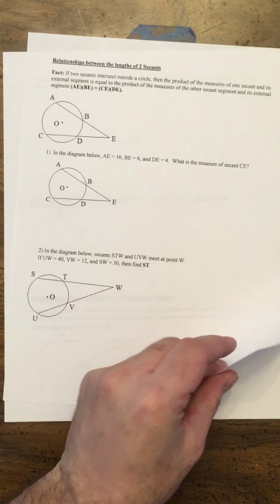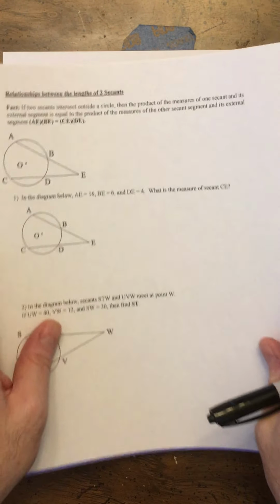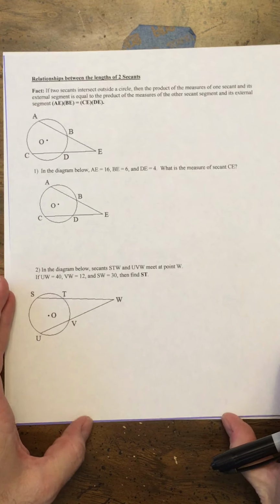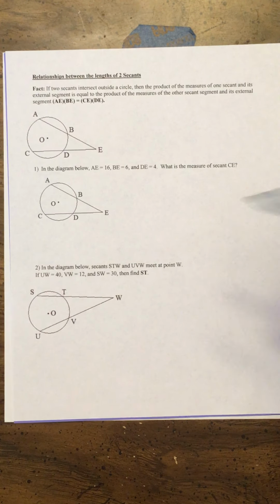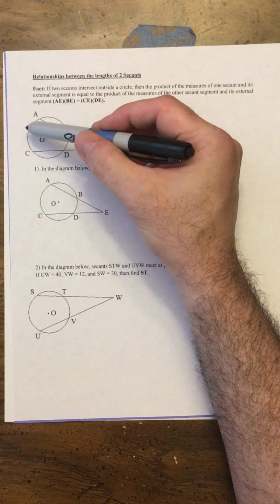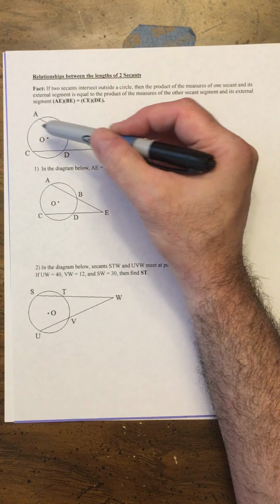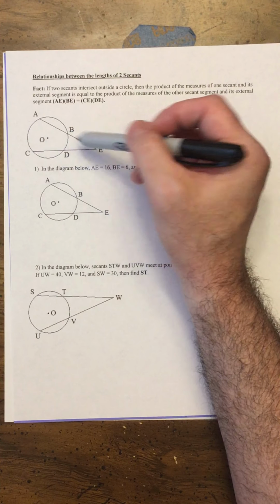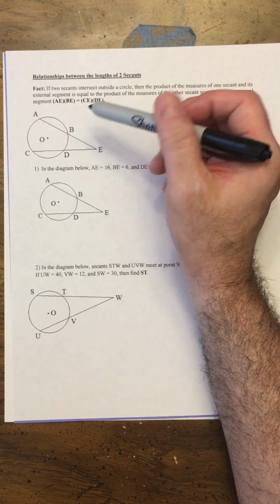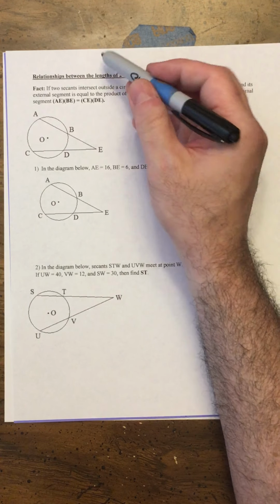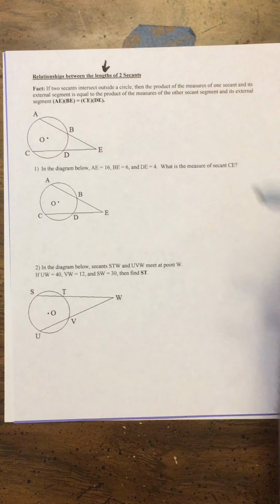Now, relationship between the lengths of two secants. We saw a scenario like this before, but it's not the same. In the past, in lesson 2 or 3, we were looking for the measure of this angle and the relationship between the arcs and the angle. Now we're looking for the relationship between the lengths of these things.